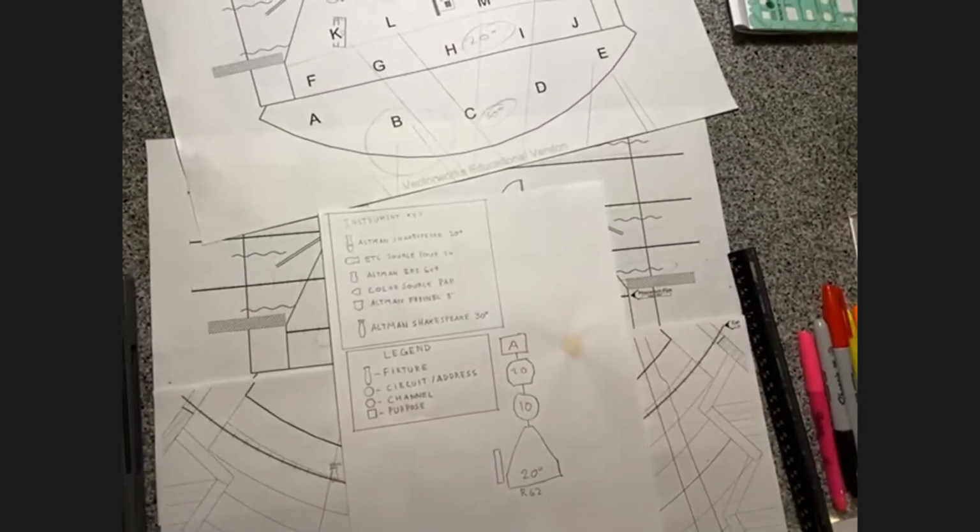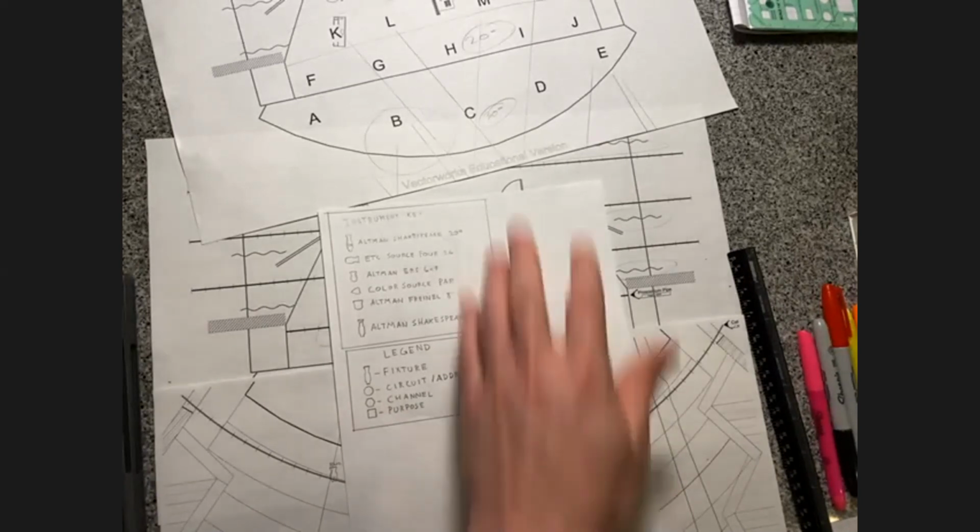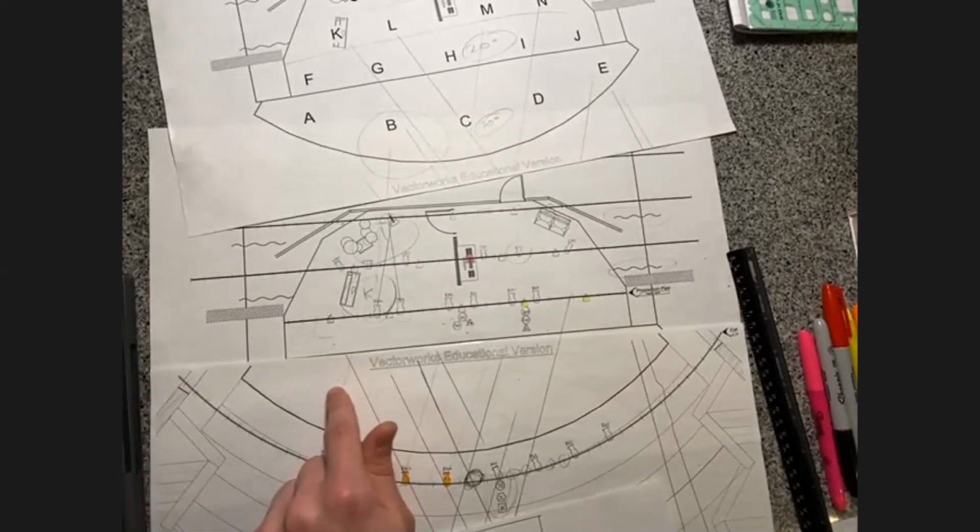So when you do a light plot and you have the area plot kind of thing separate, do you always have to do that area plot and turn it in so they understand where you're referencing the area? Yep. So if you are going to have references to focus areas that you designated, your electrician needs to know what those are in some way. So that can be a separate document, or you can have them labeled on the document itself.